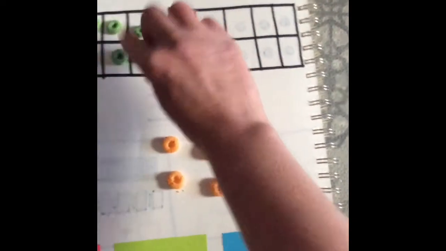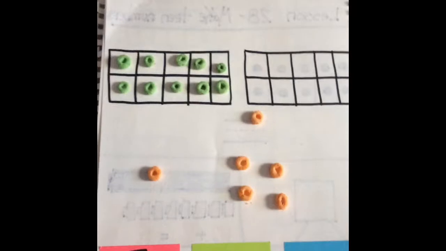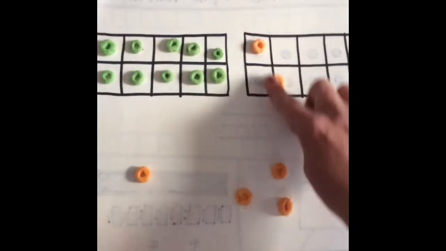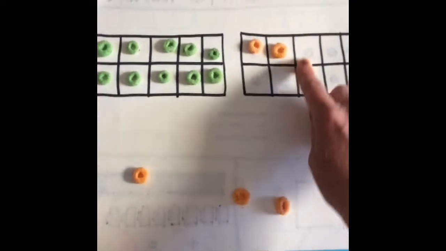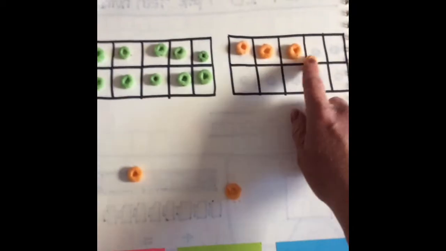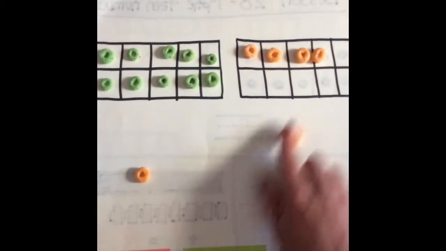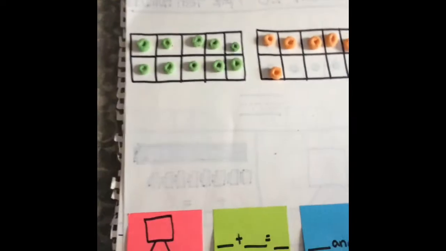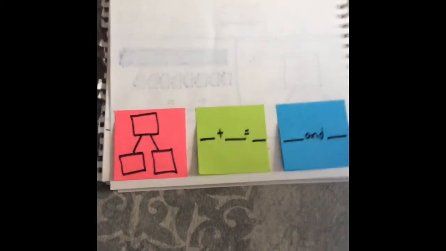So I just filled in my first 10 frame, so I know this is 10. Now I'm going to put 10 in my brain and keep counting. 11, 12, 13, 14, 15, 16. And now if you look down here, I have 3 different ways that I can represent that number.